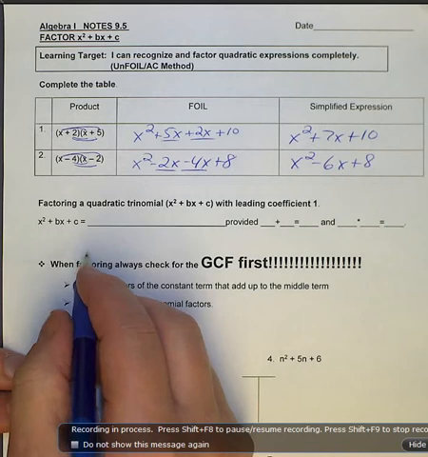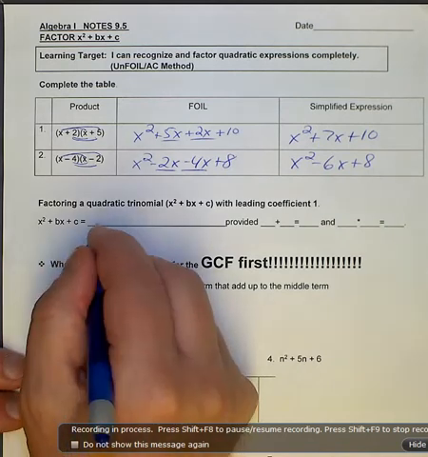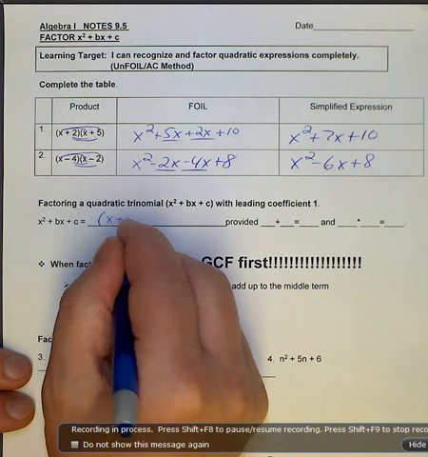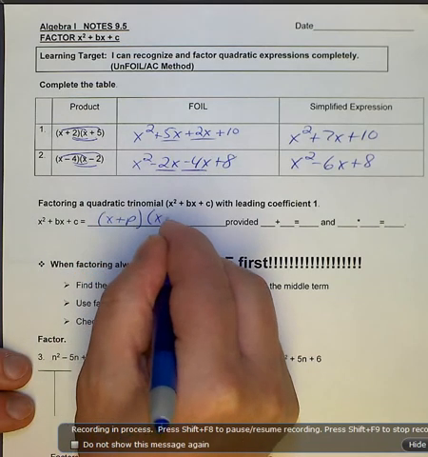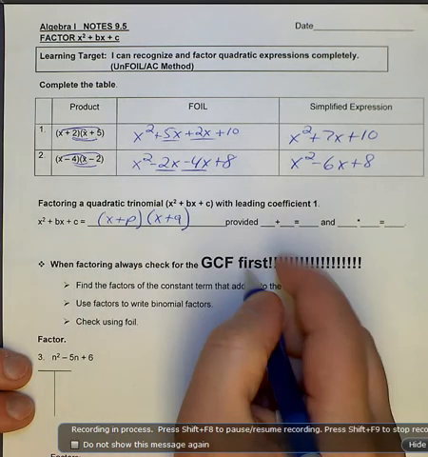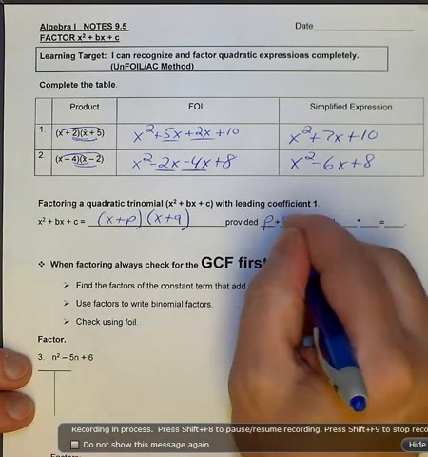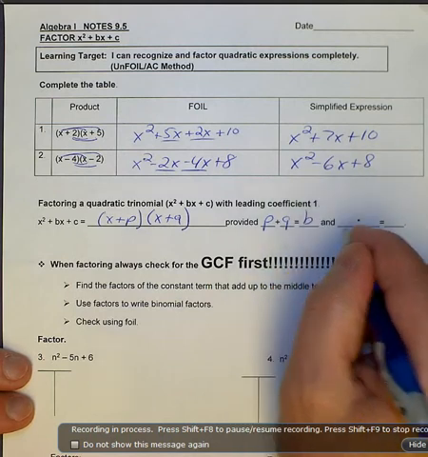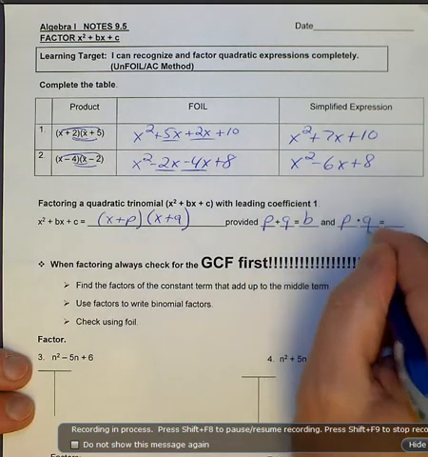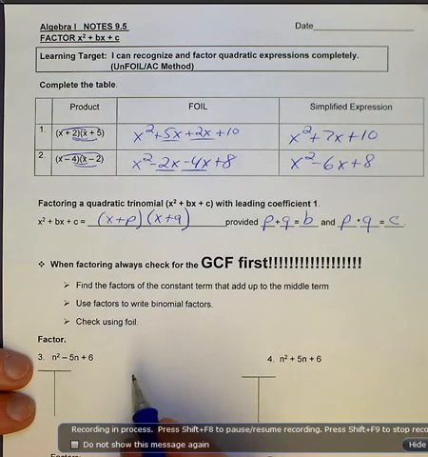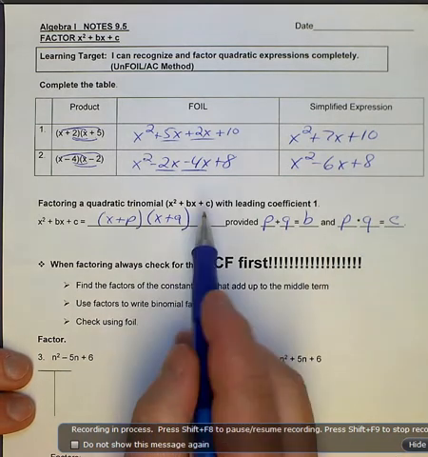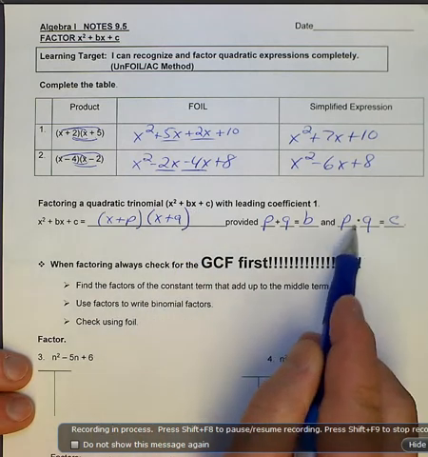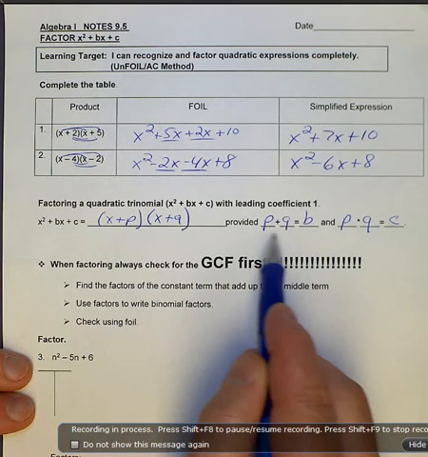So x squared plus bx plus c, factors of that would be x plus p times x plus q, provided that p plus q equals b, and provided that p times q equals c. So what does all that mean? It just means it's going to be factors of c that add up to b. Factors of c, two numbers that multiply to c that add up to b.